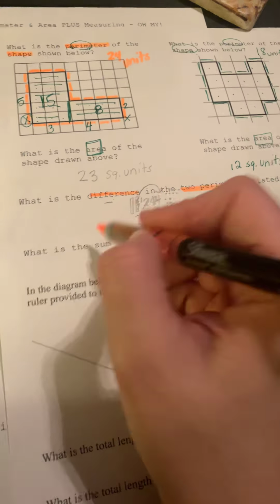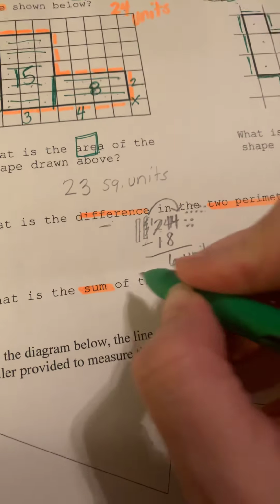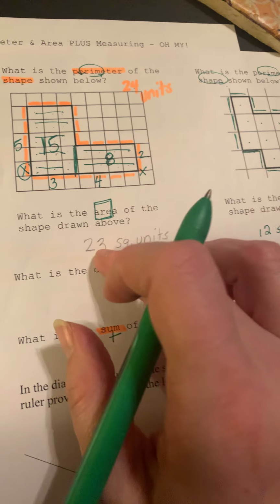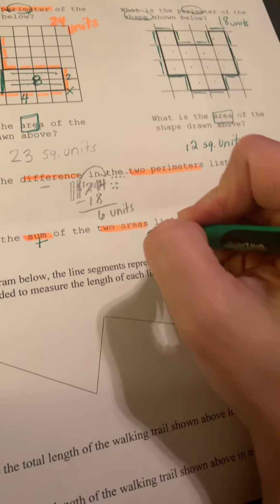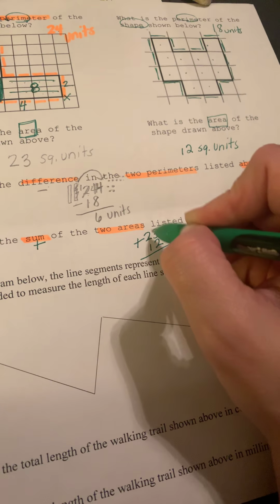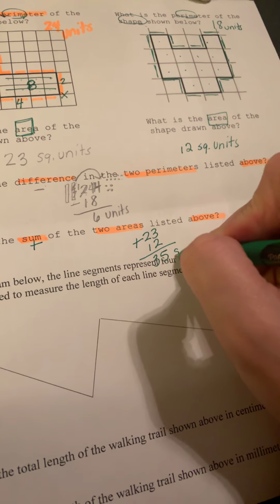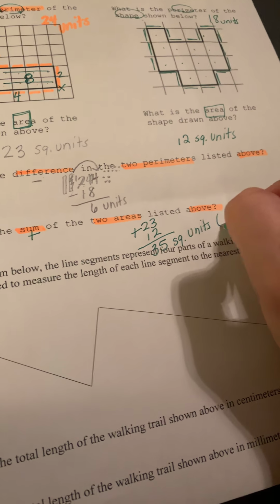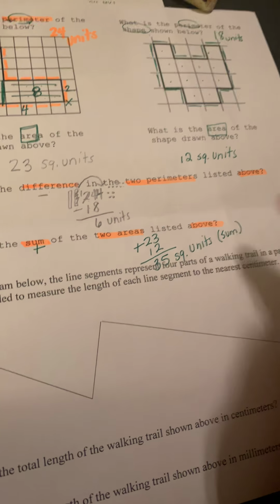All right? Look at the next one. What do we want? The sum of what? 2 areas. Where? Above. What's a sum? The answer to addition. Well, what was the area of the first one? Yeah, it had 23 square units and 12 square units. So 23 and 12. 3 plus 2 is 5. 2 plus 1 is 3. So there are 35 square units. The answer to addition is a sum.